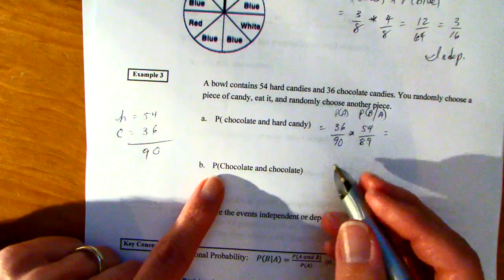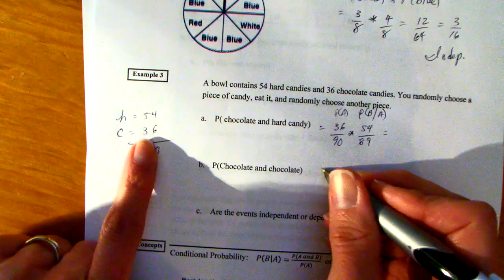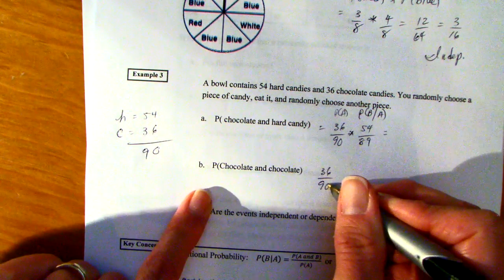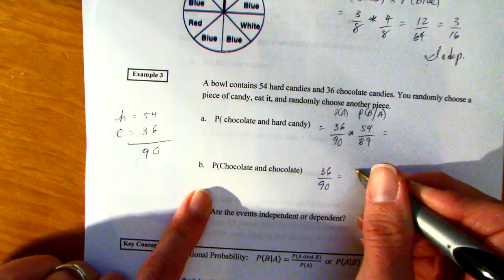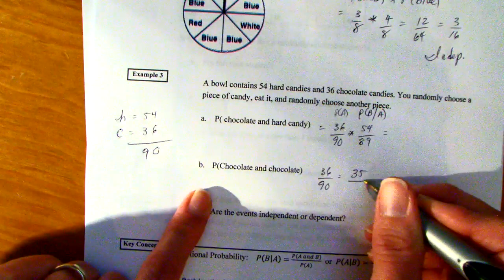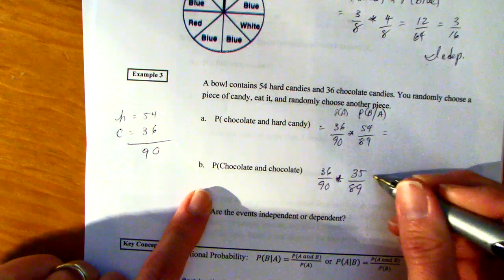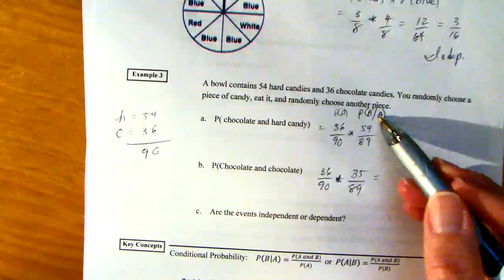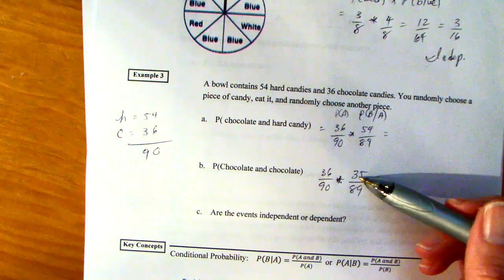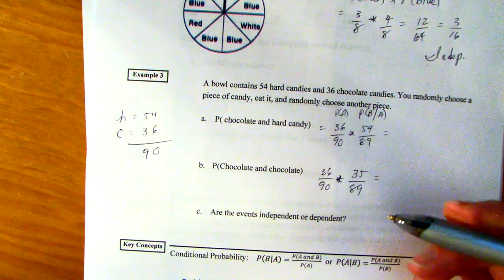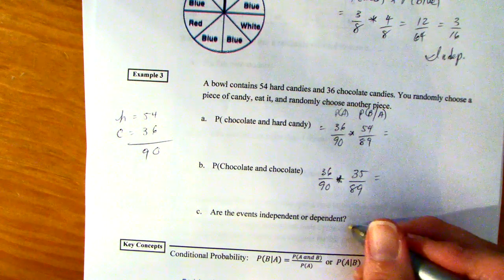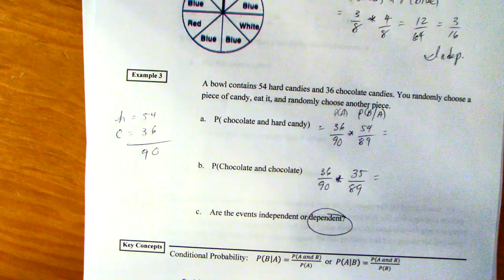How about this one? Probability of a chocolate and another chocolate. Chocolate would be 36 out of 90. Now we have 35 chocolates left out of 89. Let's multiply those. Again, this would be the same idea, given a chocolate piece was already taken. Are these independent or dependent? These are definitely dependent.